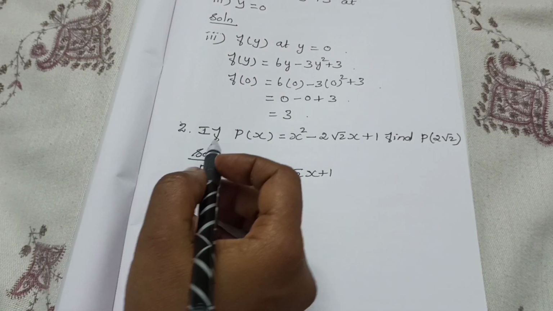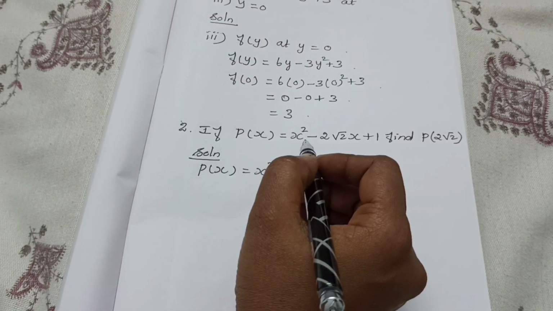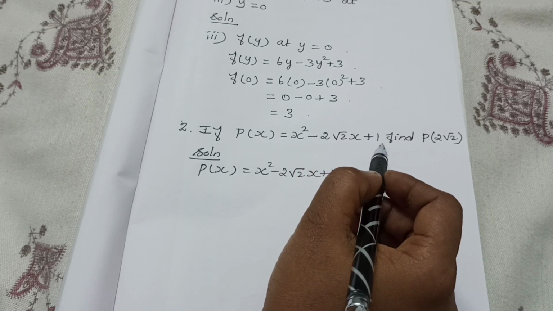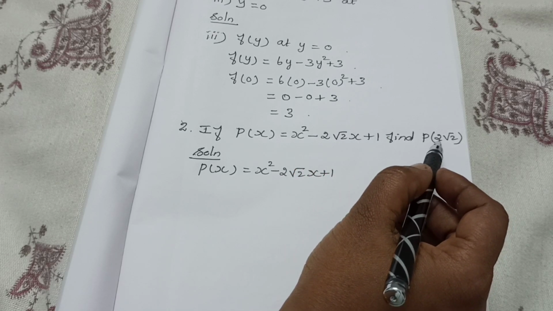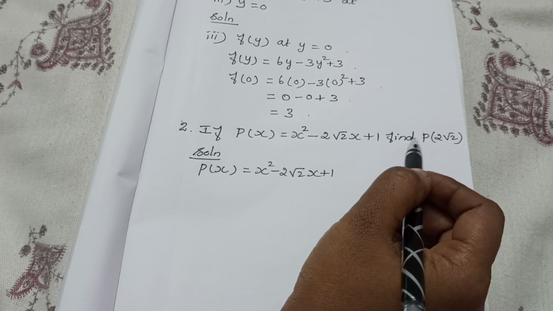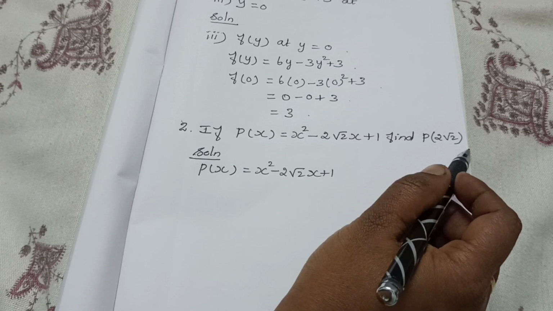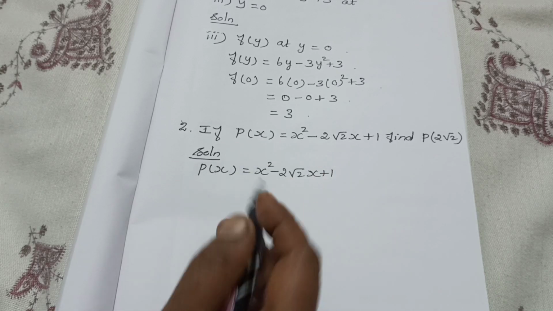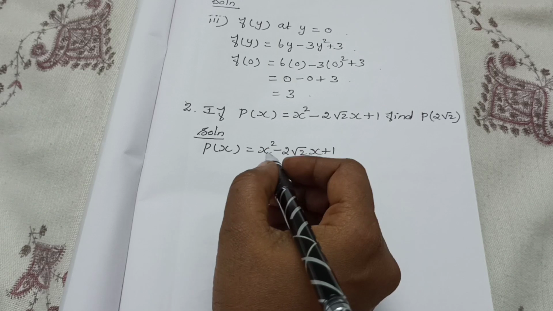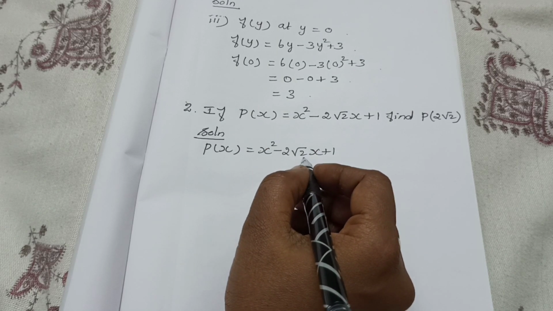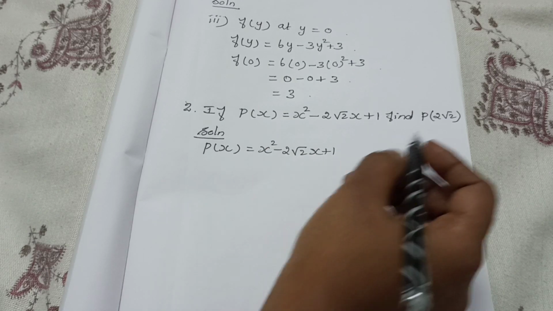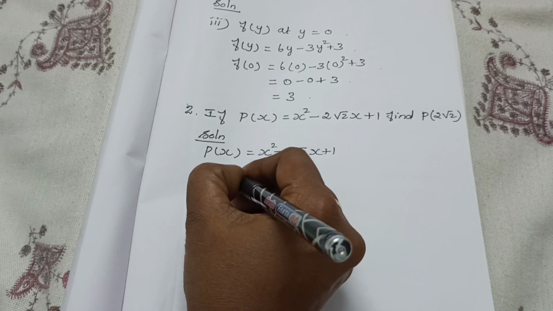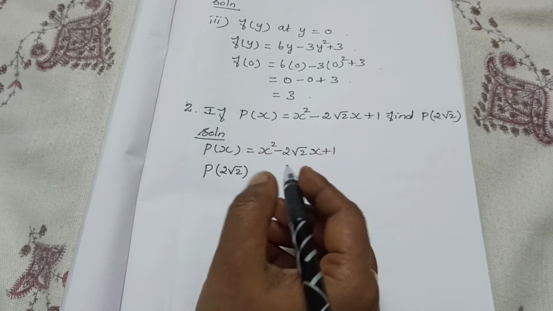Next, second question. If p of x is equal to x square minus 2 root 2 x plus 1, find p of 2 root 2. Okay, find p of 2 root 2. What is given? First write it. Given polynomial is p of x is equal to x square minus 2 root 2 x plus 1. Here in x's place we have to substitute 2 root 2. That's the question. Important question this one.